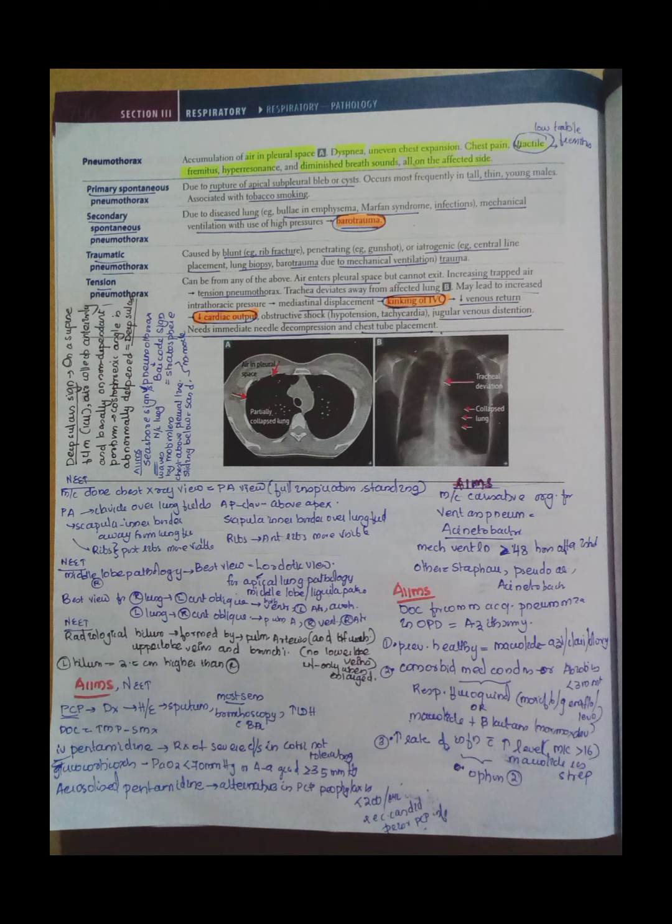Okay, and whenever there is that sliding below the pleural line, it appears on USG as sand. Okay, barcode looks just like a barcode. Motionless lines, many motionless lines make up the barcode sign or the stratosphere sign. Now we come to the next question.